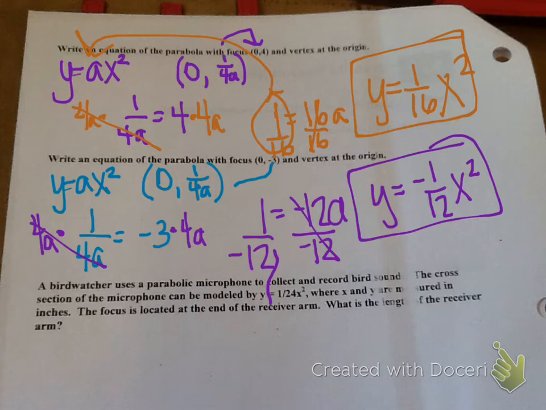Alright, a bird watcher uses a parabolic microphone to collect and record bird sounds. The cross-section of the microphone can be modeled by y equals 1/24 x squared, where x and y are measured in inches. The focus is located at the end of the receiver arm. What is the length of the receiver arm? So we have a microphone catching sound, and it's sitting in a parabola or a basin, and then the microphone comes out of it. The focus is where the microphone actually is.